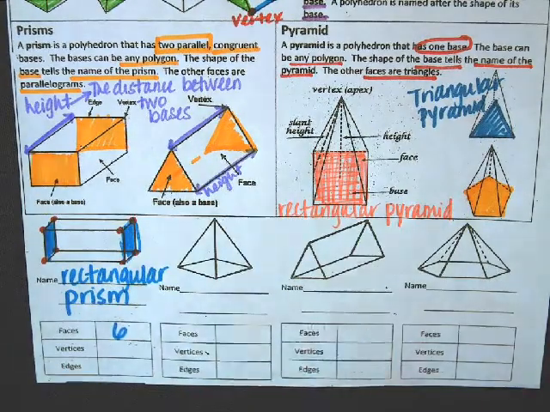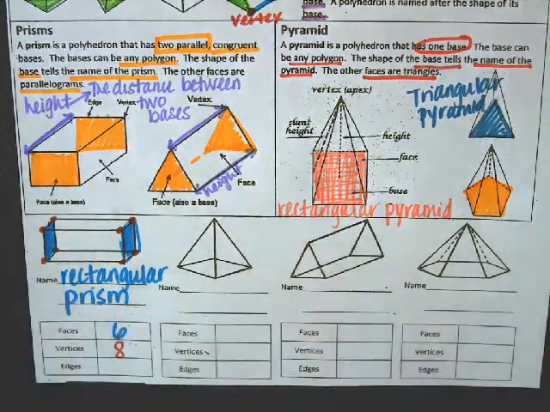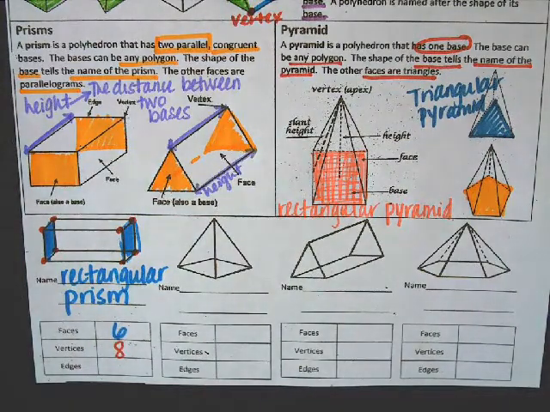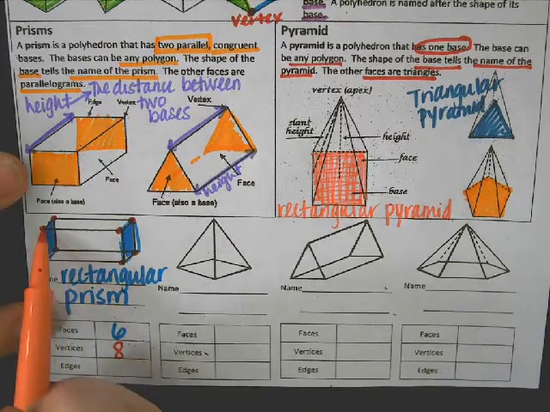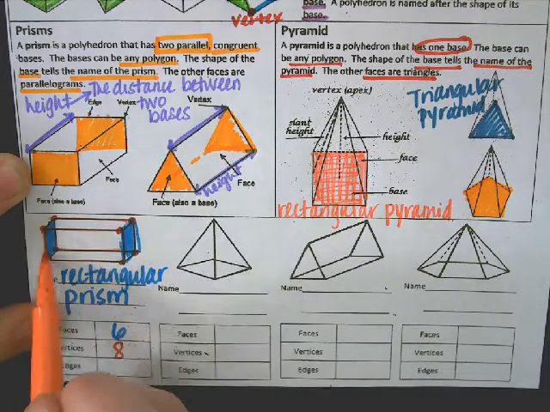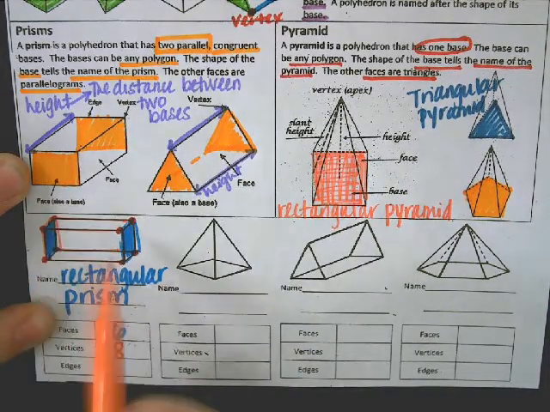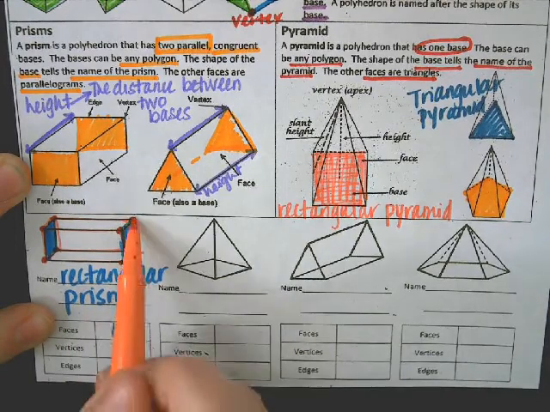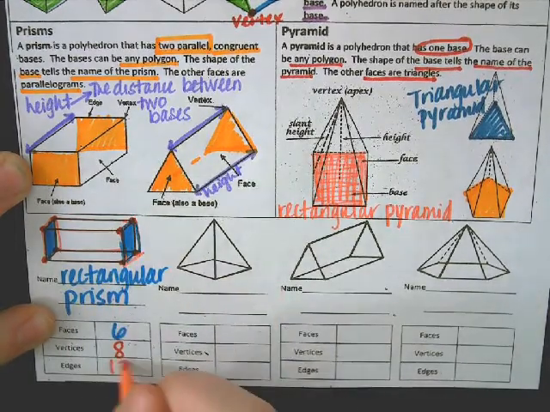I have 8 vertices. And then edges. Remember, we talked about that edges are going to be where two faces meet. Counting up how many places they meet, we have 1, 2, 3, 4, 5, 6, 7, 8, 9, 10, 11, 12. We have 12 edges.